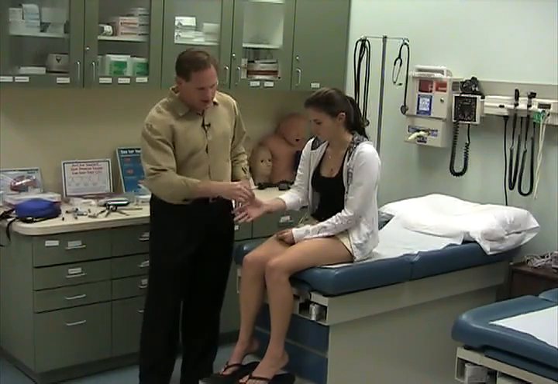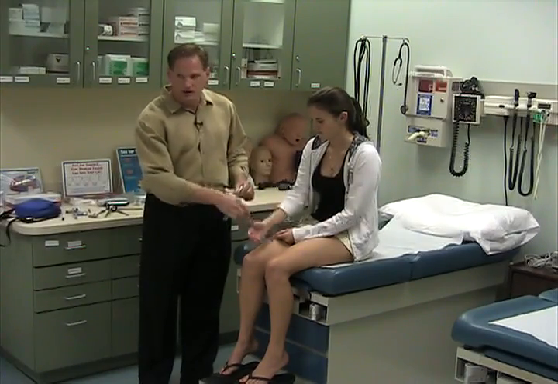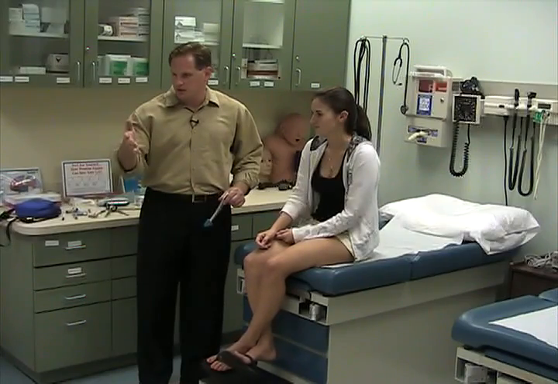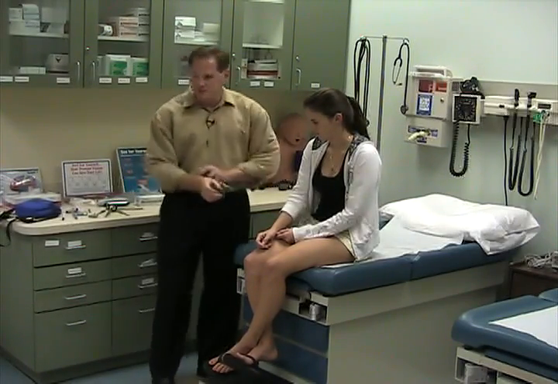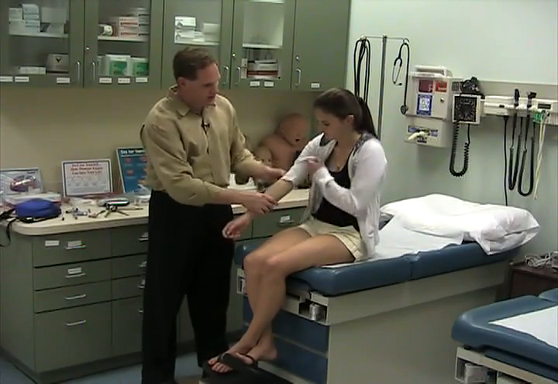The other way we can do it is hold their thumb up, let your arm be heavy, and hit right here. And notice how our hand did that? That's what we're looking for. Can be a little bit painful, so don't hit too hard.